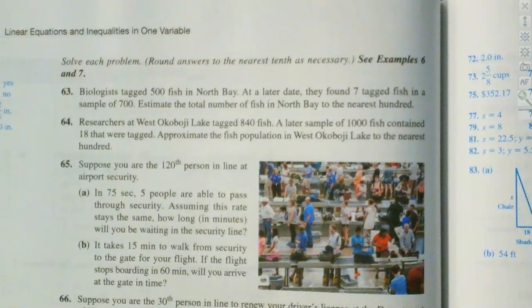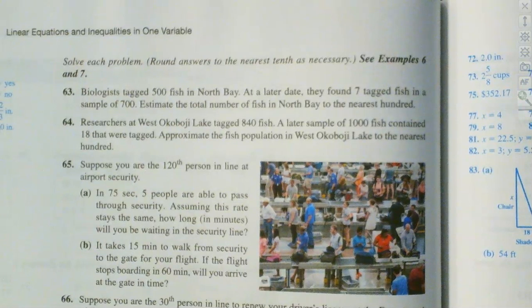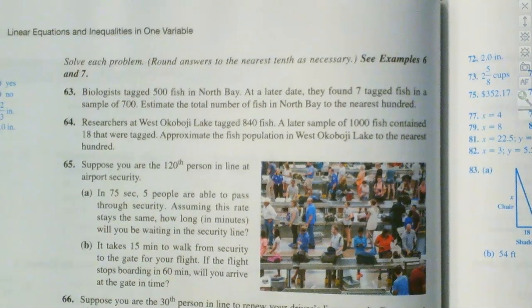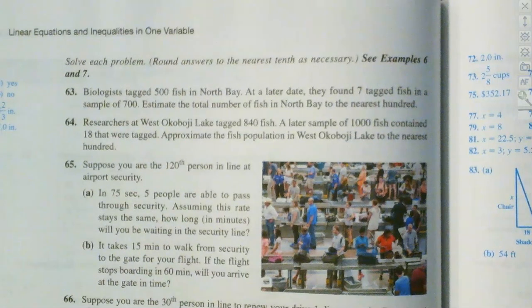So a researcher at West Okablow Lake tagged 840 fish. A later sample of 1,000 fish contained 18 that were tagged. We want to approximate the number of fish in the lake. And we're going to round that to the nearest 100.